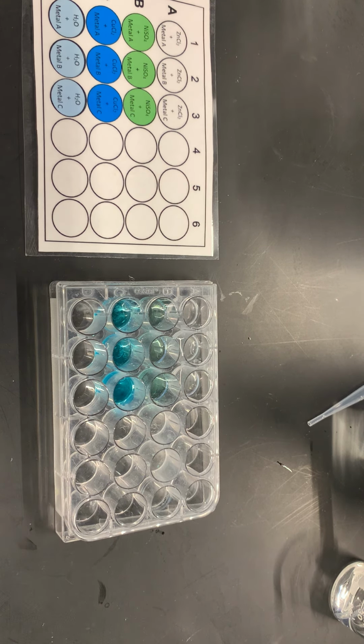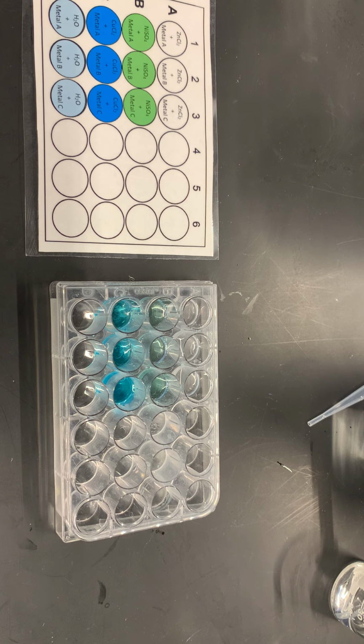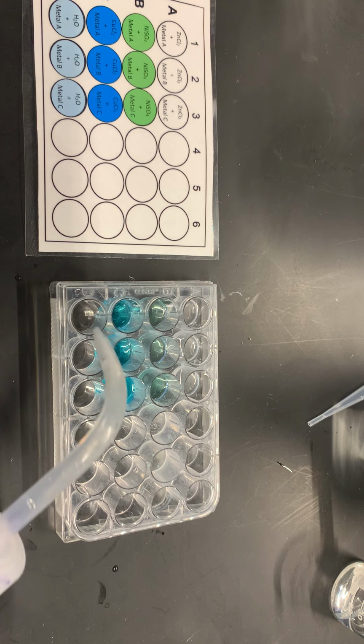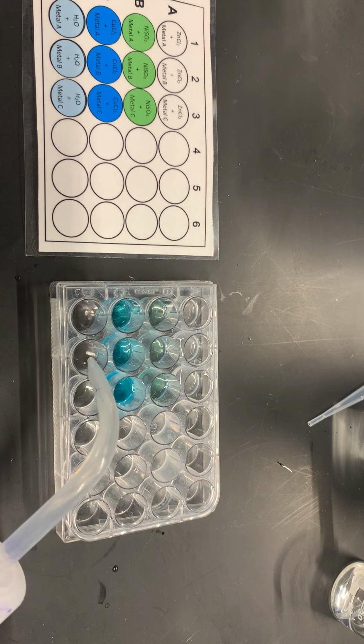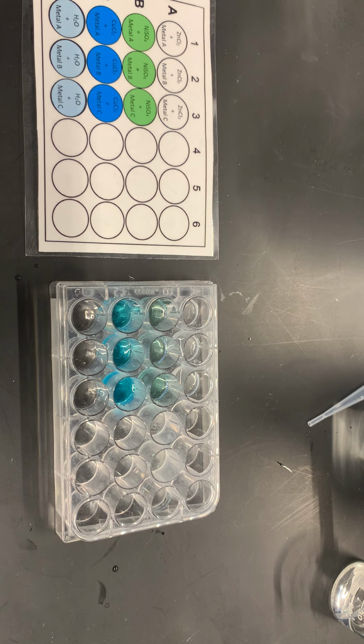There we go. And then the very last one is my water solution. Again, I don't even really need much more than half a milliliter in this. And there I go. Okay, so there's my solutions.